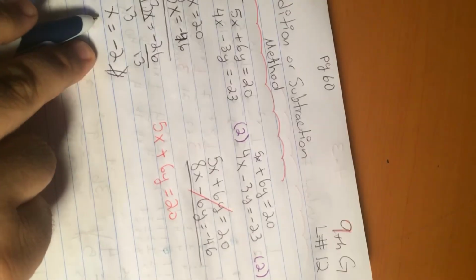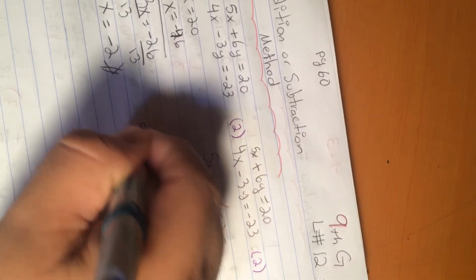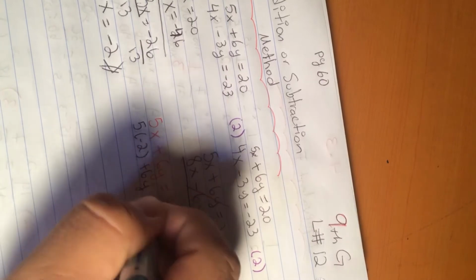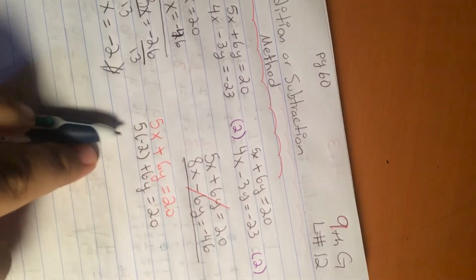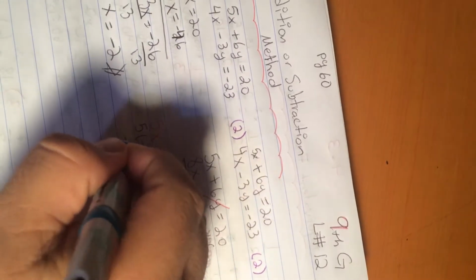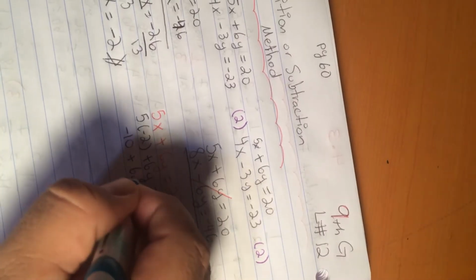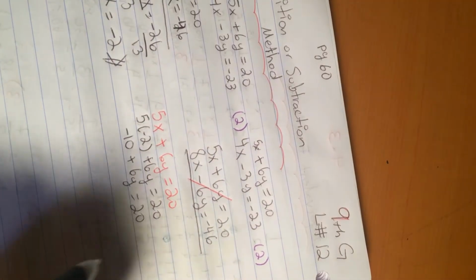I know that x is equal to minus 2, so I'm going to take 5 times minus 2 plus 6y equals 20. 5 times minus 2 is minus 10, plus 6y equals 20. This is negative, so I move it to the other side.